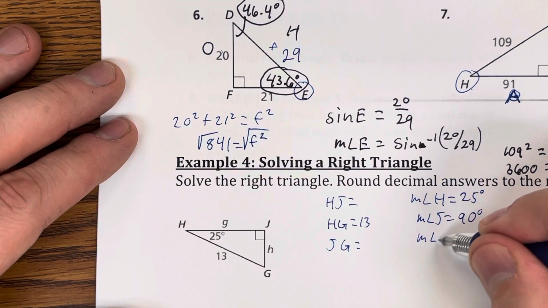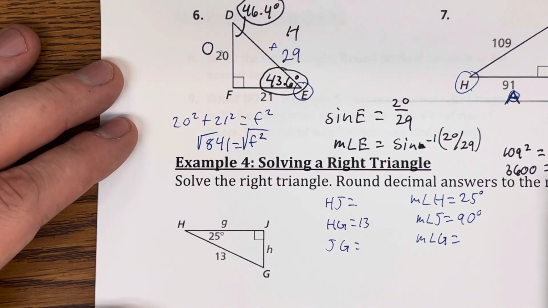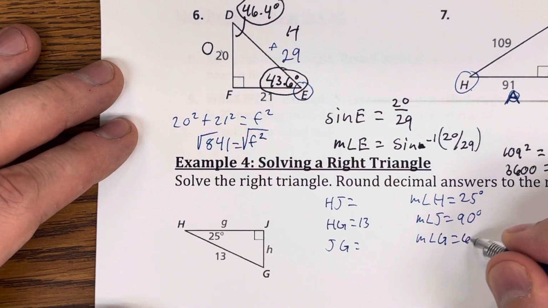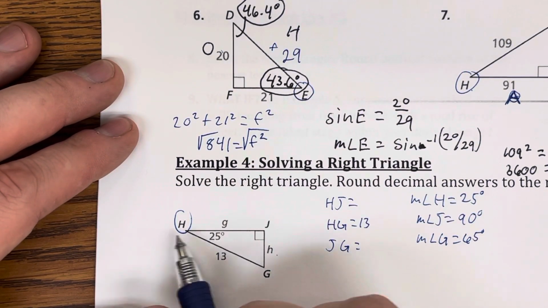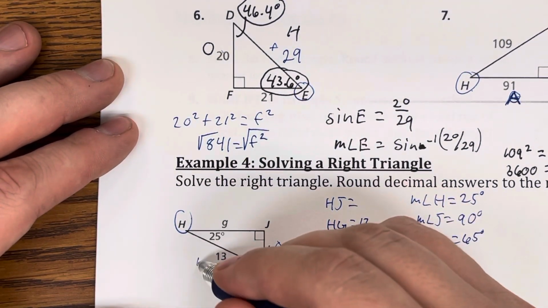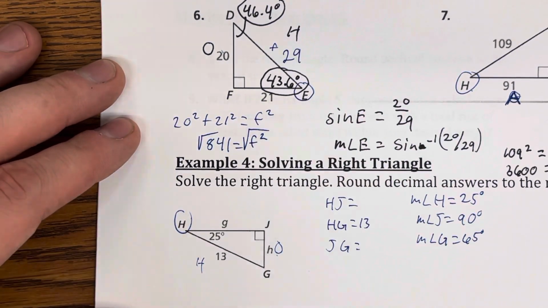And the measure of angle G, I'm going to find that first. Since I know the 2, I just have to subtract from 180. 180 minus 90 minus 25 is 65 degrees. We found that first. Now the sides. We're going to use H as our reference angle. Let's find this piece first. It is opposite hypotenuse. Ratio opposite and hypotenuse is sine, so we'll use the sine.